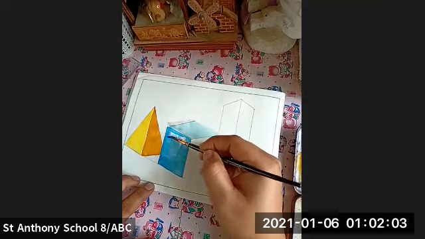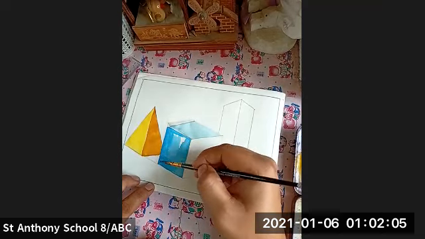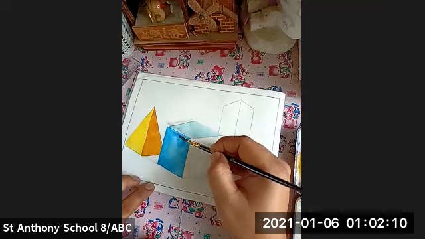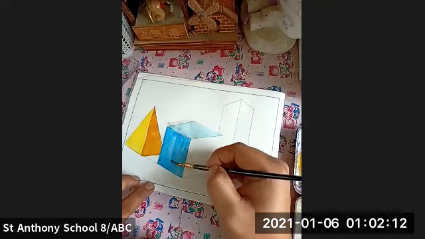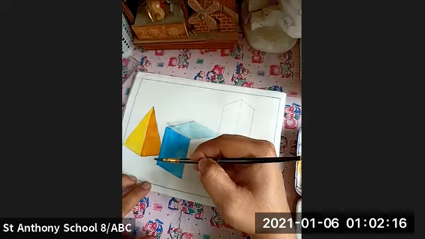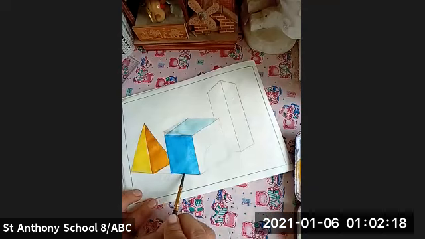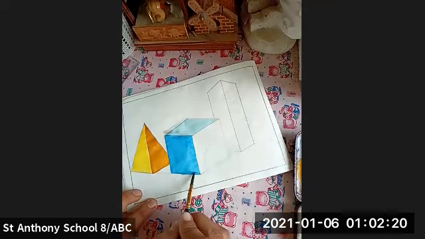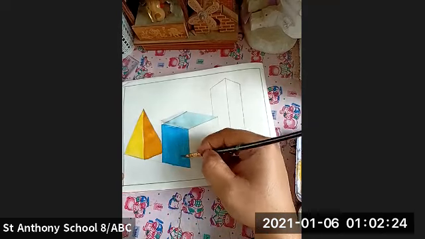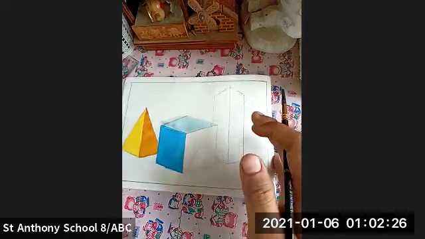Yes, this is how you're going to color it. This is how I have colored this. Okay, this is the medium tone. This is the actual blue.